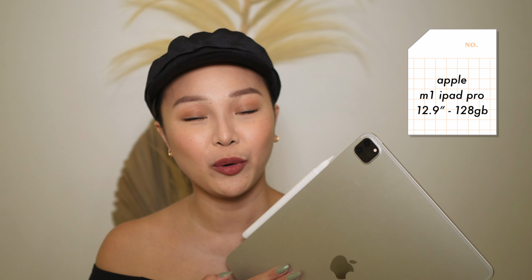Now I have the M1 iPad Pro 2021. This is the 12.9 inch model. It's the base model, so it's 128 gigs. I can't wait to show you guys what I have on this iPad, all the apps I have, how I use them, and how I customize them. Okay, so I'll start screen recording and let's get on to the video.